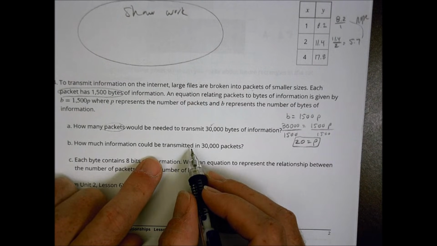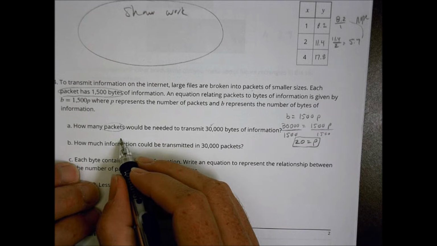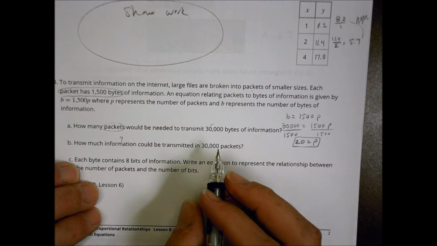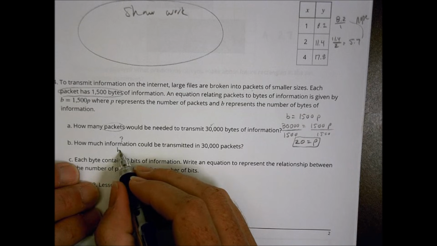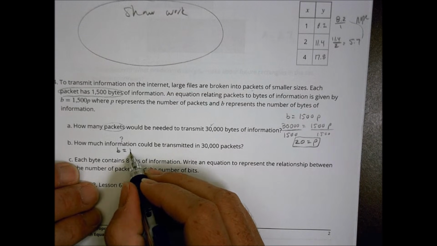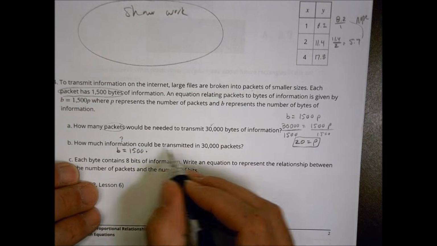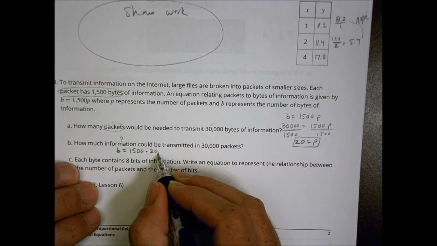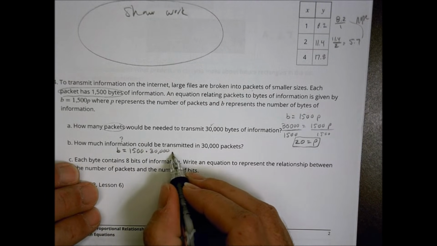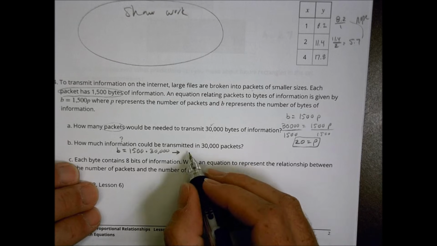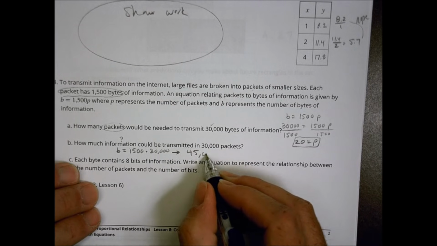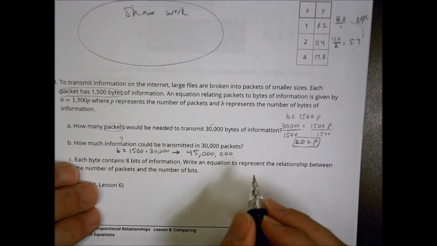For B, it says how much information could be transmitted in 30,000 packets. So now we're talking about the information is the bytes part, right? How many bytes of information? So it's B equals, in this case here, 1500 times the packets, which is 30,000. So 1500 times 30,000 is going to equal 45 million bytes of information there.